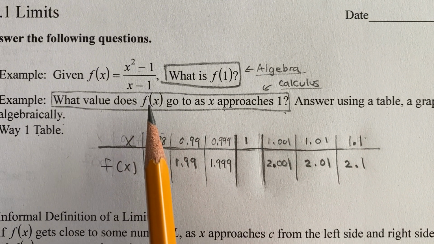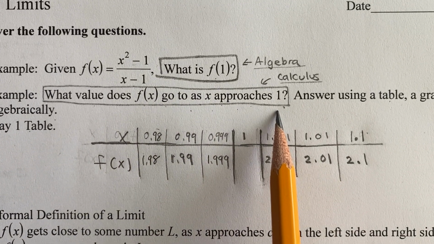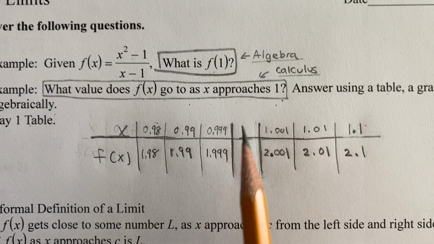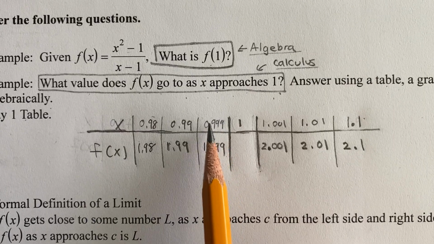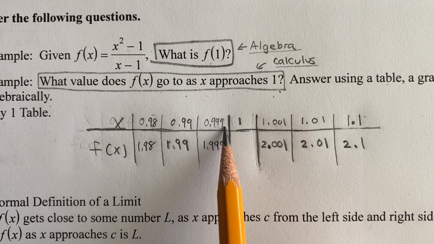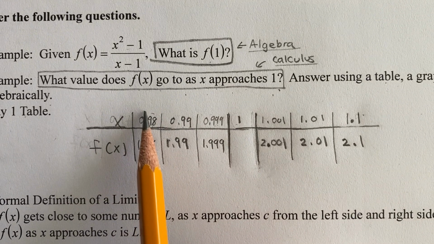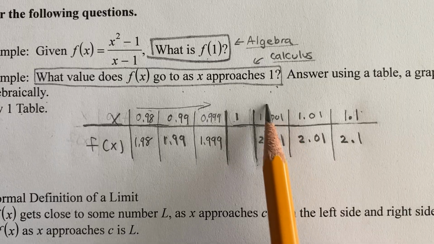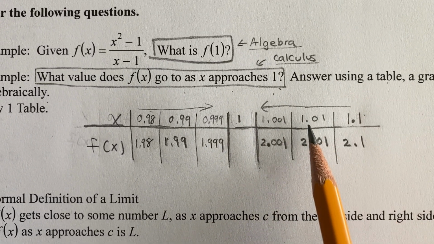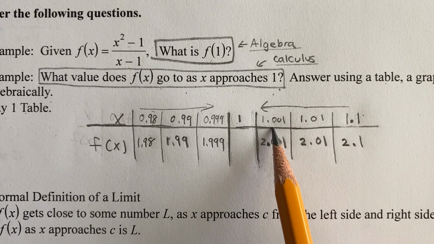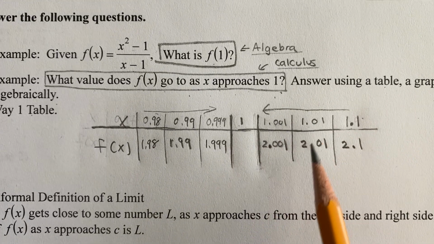What value does f of x go to as x approaches 1? Well, using a table, here's 1. Basically what I did was plug in some numbers to the left of 1: 0.999, that's pretty close to 1, 0.99, not as close, 0.98. So really you want to think about it going this way. Same thing to the right of 1. You can start with 1.1, get a little bit closer, 1.01, and then even closer, 1.001. You could even plug in 1.00001.